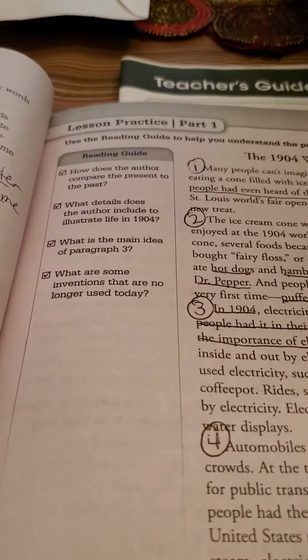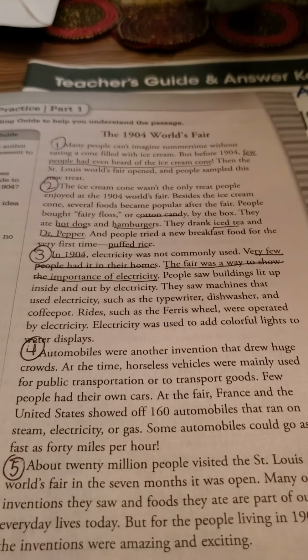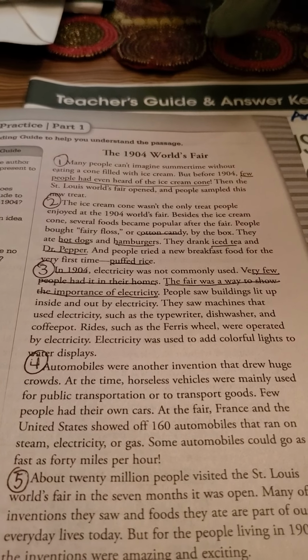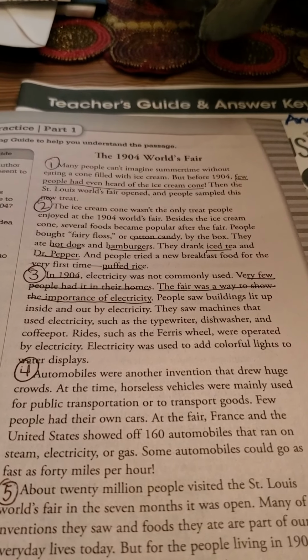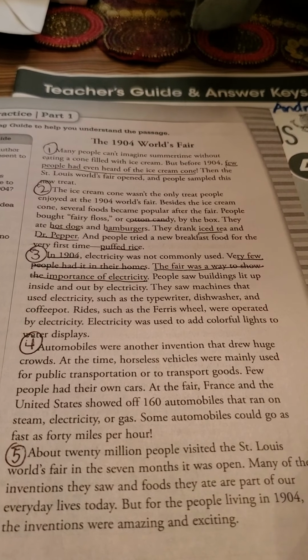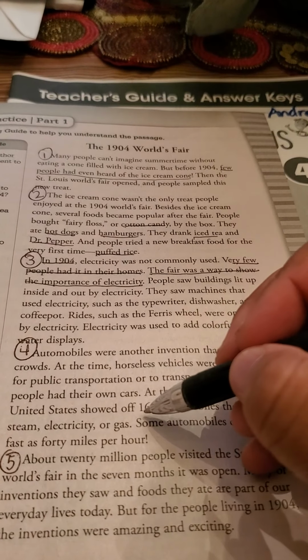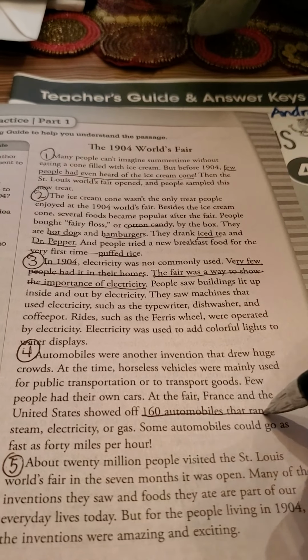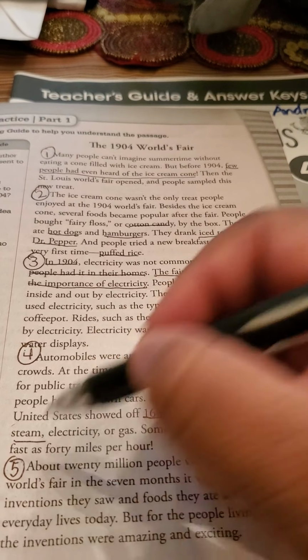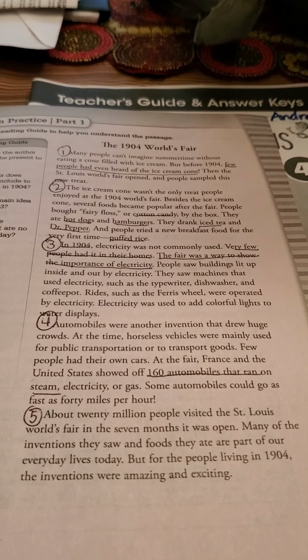And then what are some inventions that are no longer used today? If we look here, it talked about the automobiles that use steam, which is not something that's really used today.